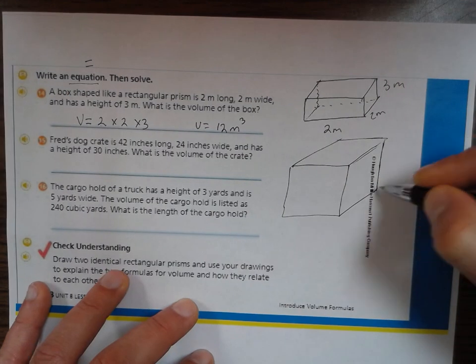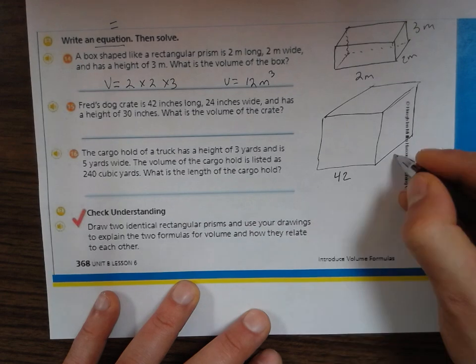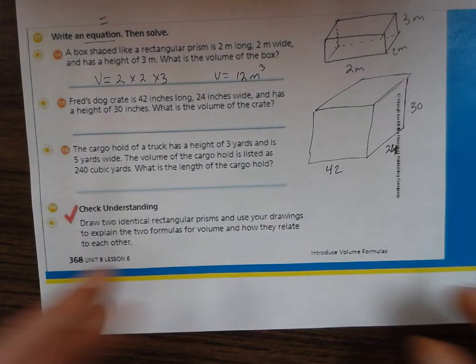Let's say it's 42 by 24 by 30. Hopefully you can see the 24 in there. Let's multiply all of them, but I don't know any of these off the top of my head, so we're going to have to do a lot of multiplying.